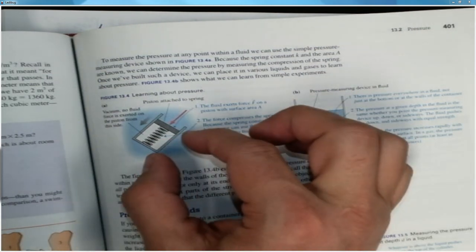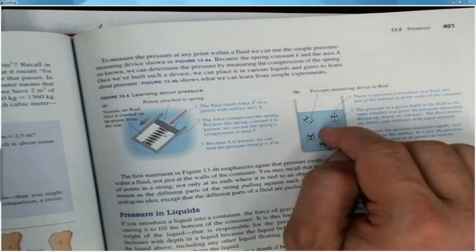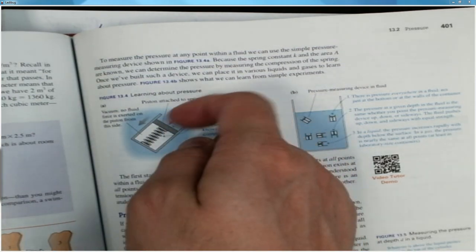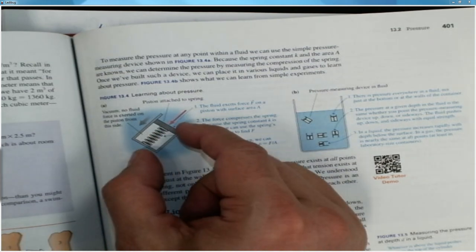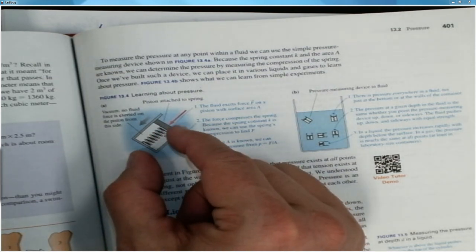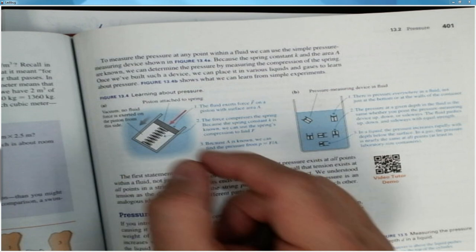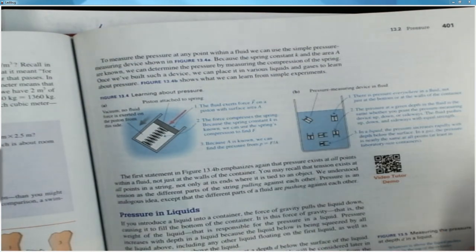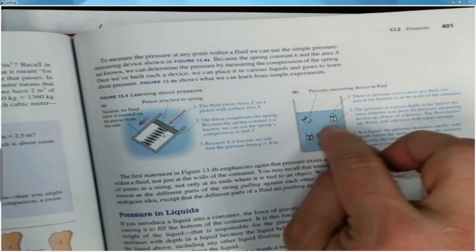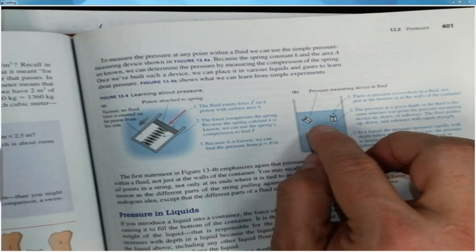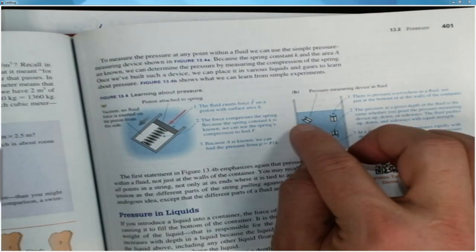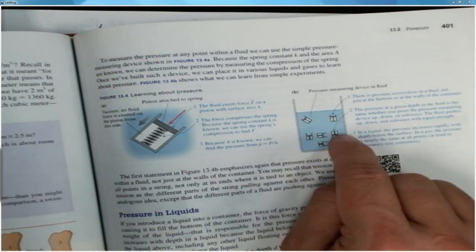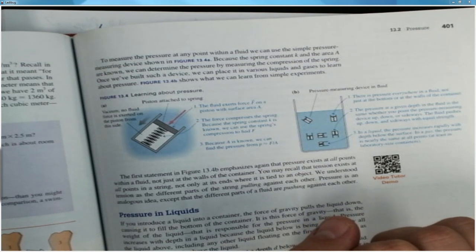Then, if you put this little piston inside the water, you could measure how hard the water was pushing in on the piston by how much compression occurred. And you would find that no matter what depth you put your pressure measuring devices at, everywhere at a particular depth, they would read the same exact pressure.